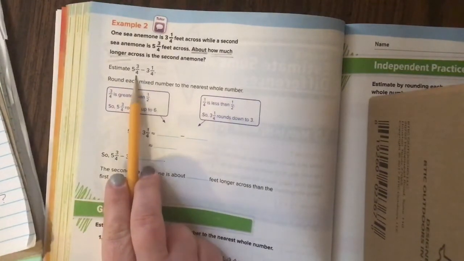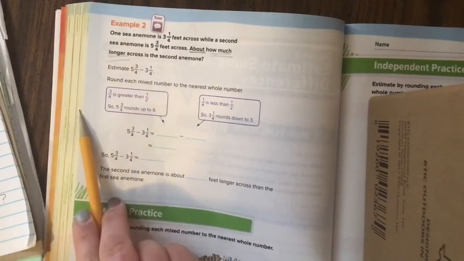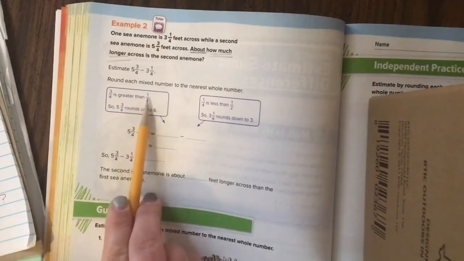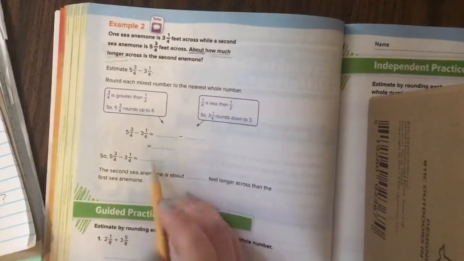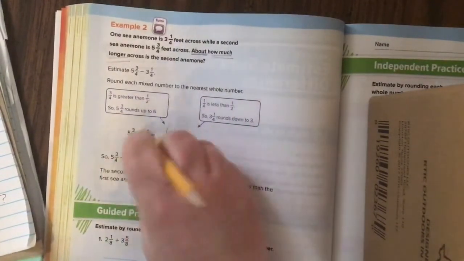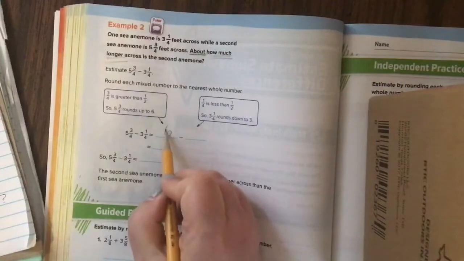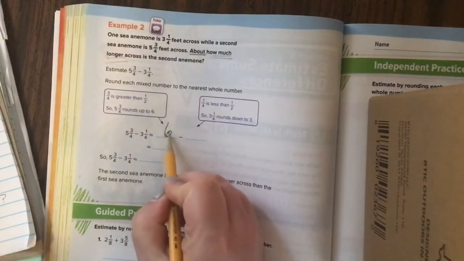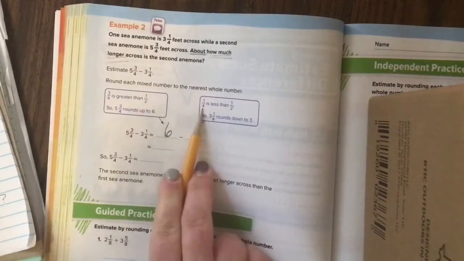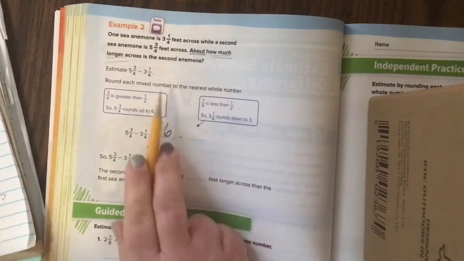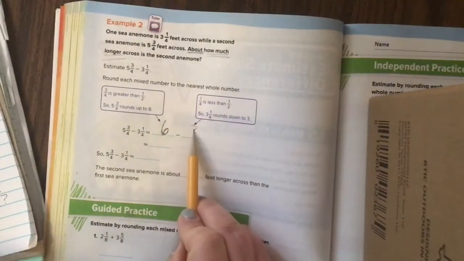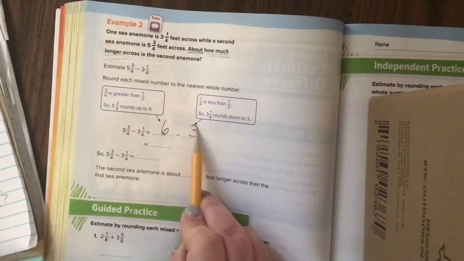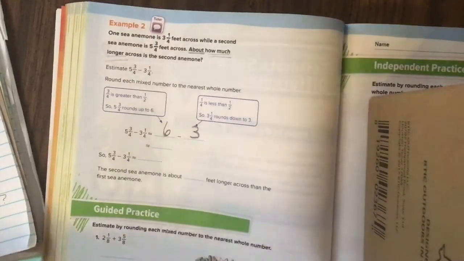Now 5 3/4, we have to decide, is it closer to 5 or is it closer to 6? Well, 3/4 is greater than half. So 5 3/4 rounds up to 6. 3 1/4, 1/4 is less than half. So 3 1/4 is actually closer to 3 than it is to 4. So 3 1/4 is going to be 3.